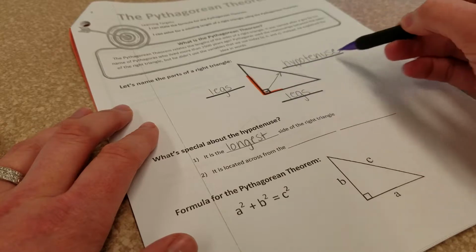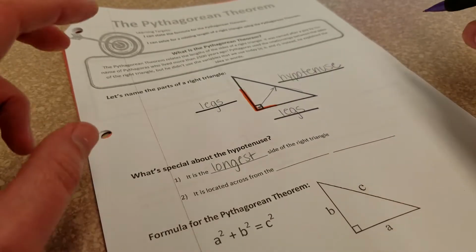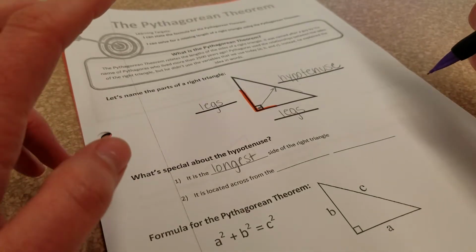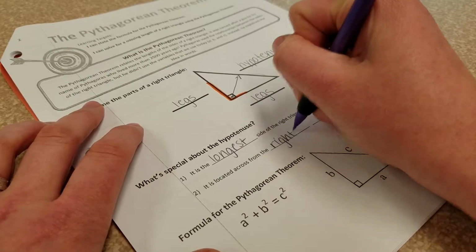The other thing you need to know about the hypotenuse, which I can also sometimes call the hypo, because it's the biggest side, and hippos are big, is that it's also located across from the right angle.